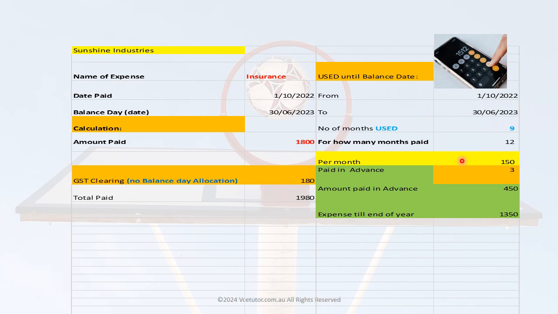This we assumed was paid for a 12 months period. So we have to understand 1,800 is for 12 months and calculate how much it is for 1 month. When you go for 1 month, you divide this 1,800 by 12, you get 150 per month. We already have understood that we have used the insurance for 9 months. 1 month is 150. We used it for 9 months. So the expense until the end of the year is 1,350.